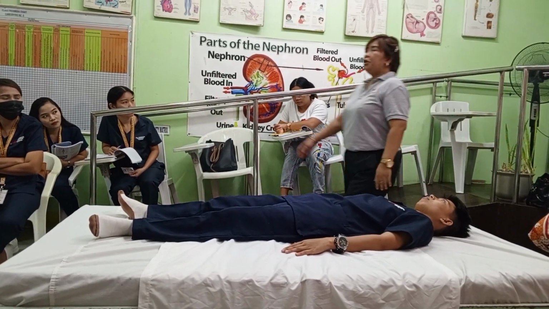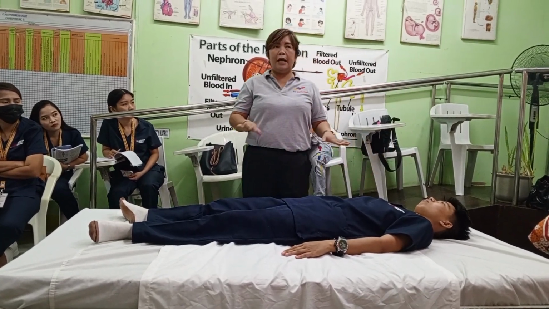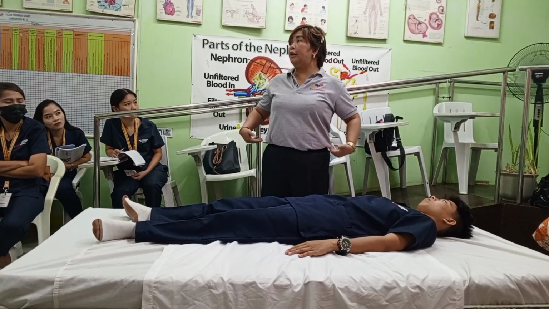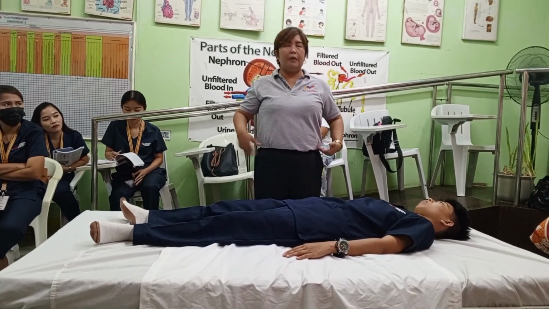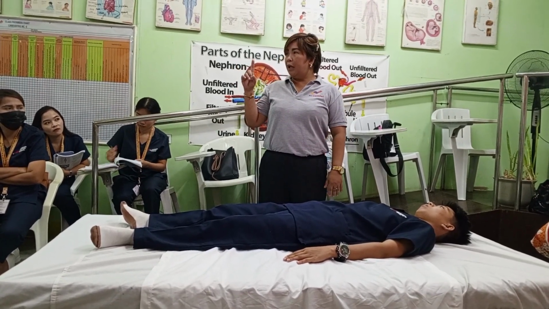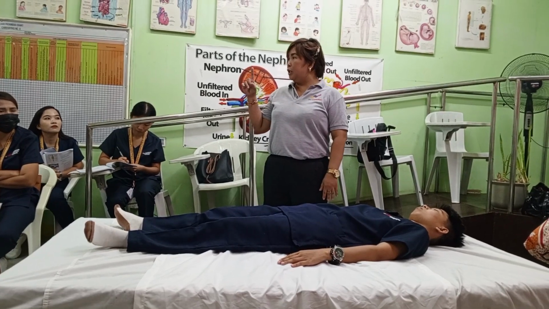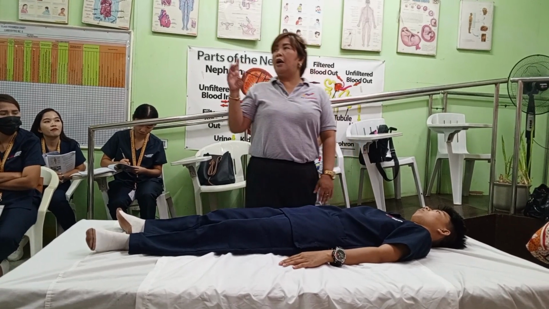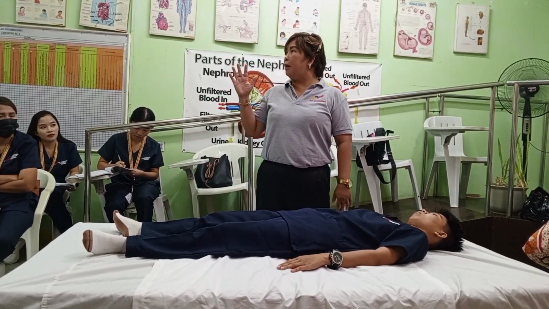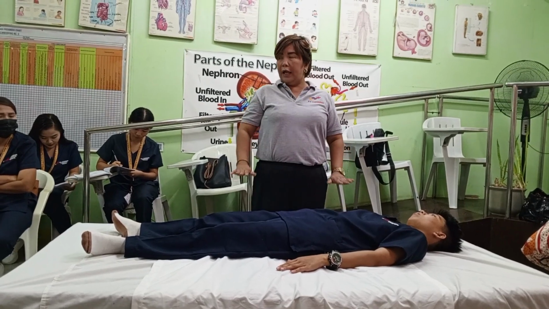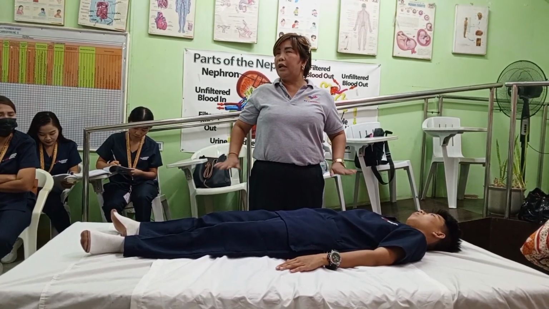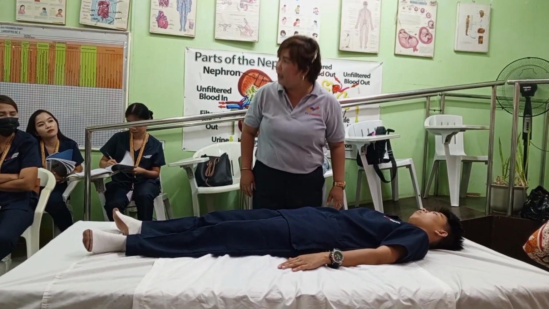Now, before you even start, you need to adjust the height of the bed. It should be at working height, waist level. Why? That is when your proper body mechanics is applied. Because in proper body mechanics, you are avoiding injury to the back. So at least if the bed is elevated at a working height, you don't need to bend.